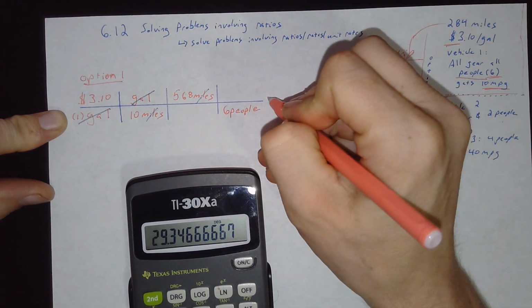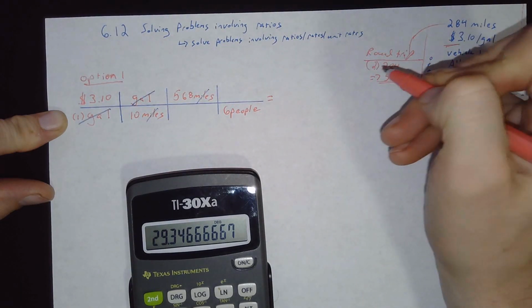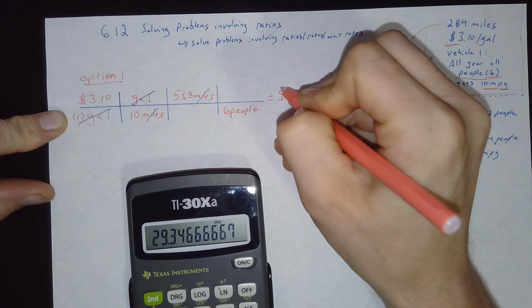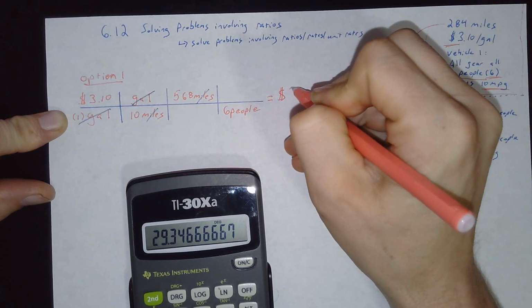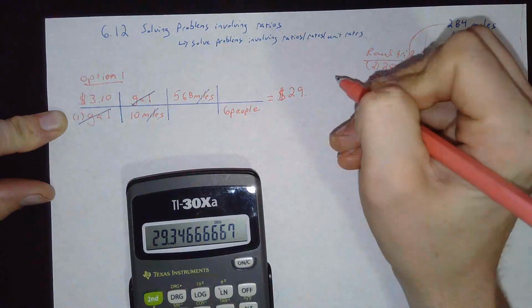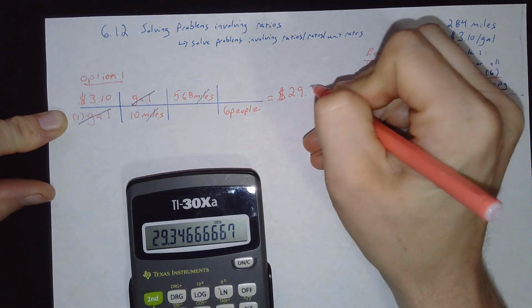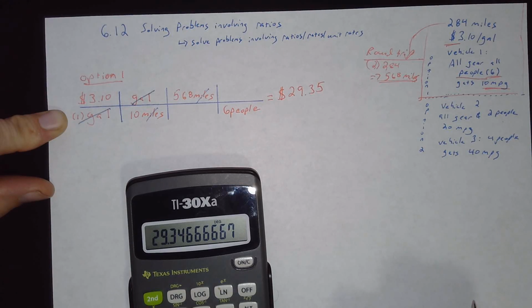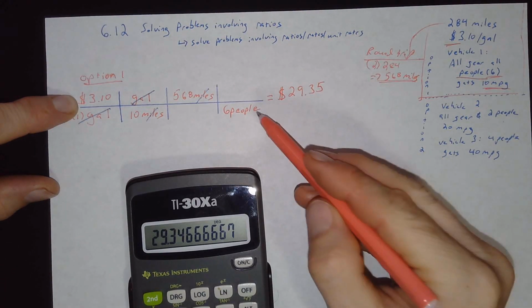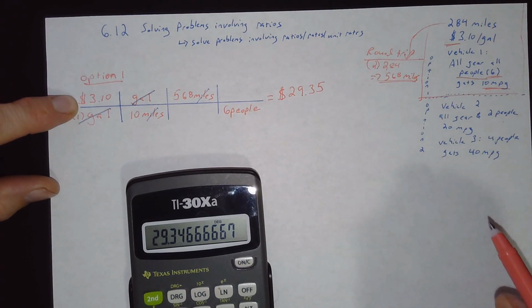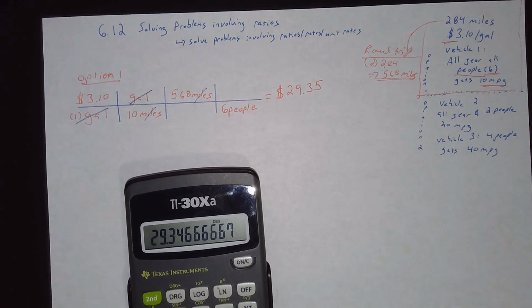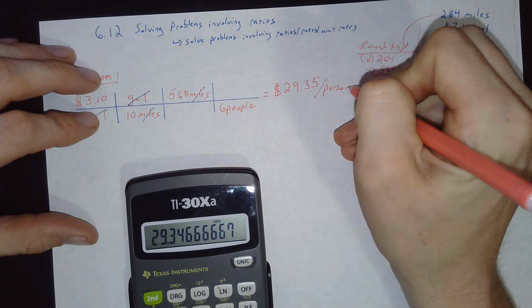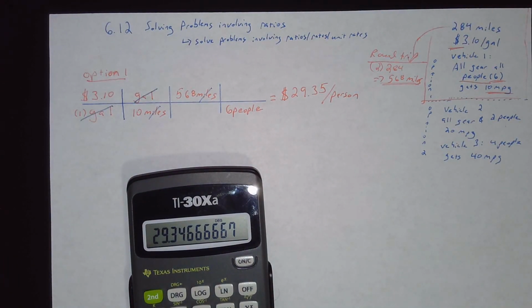That's now going to be about $29.35 per person. Okay, so that's dollars per person. All right, so that's the unit analysis.